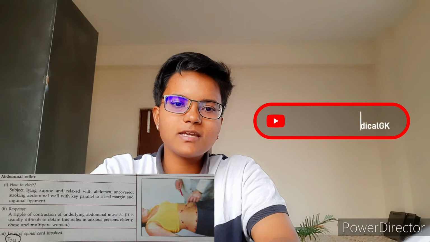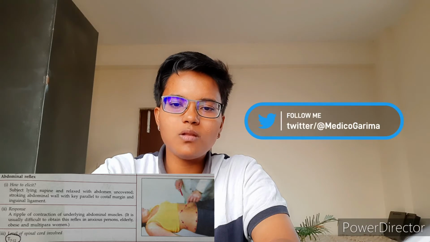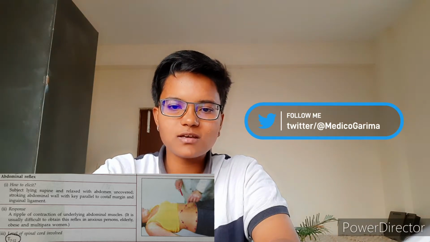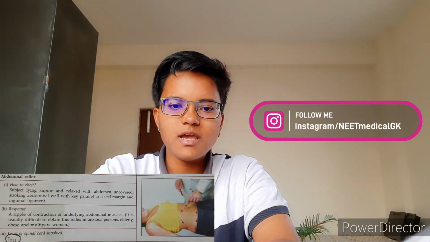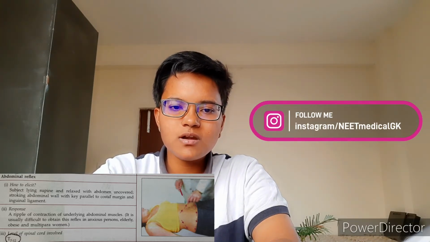Now the second reflex is the abdominal reflex. How to elicit? Subject lying supine and relaxed with abdomen uncovered, stroking the abdominal wall with a key parallel to the costal margin and inguinal ligament. Response is a ripple of contraction of the underlying abdominal muscle. It is usually difficult to obtain this reflex in anxious persons, elderly, obese, and multipara women. Level of spinal cord involved is T7 to T12, which supplies the abdomen.